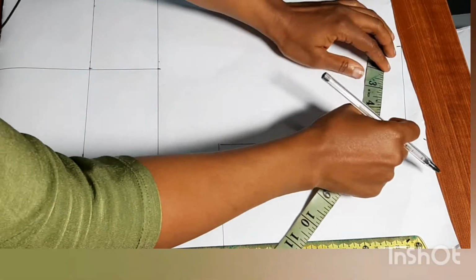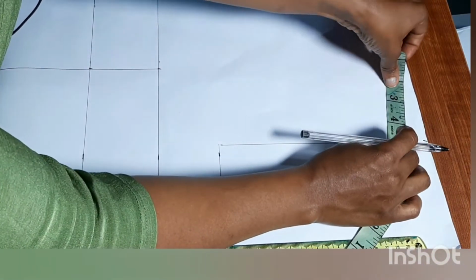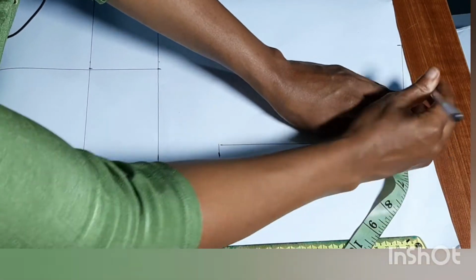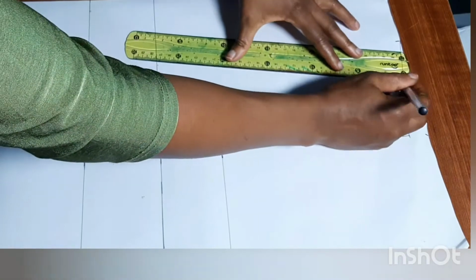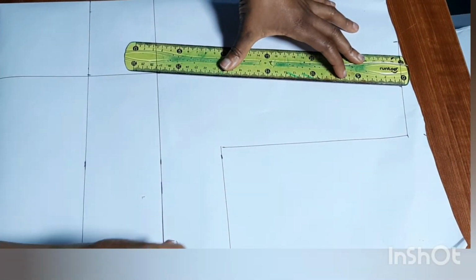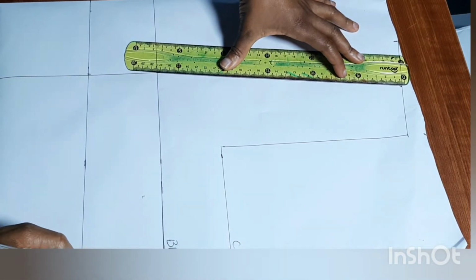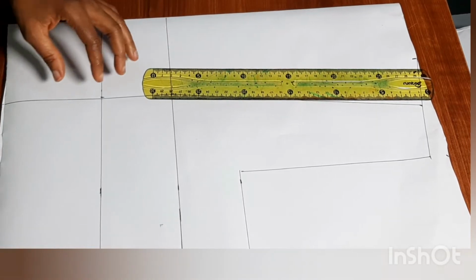So the next thing, I come to this shoulder point and divide the shoulder line. The remaining part, I divide into 2 and mark the midpoint. Then when I mark that midpoint, I connect it back to this bust line here. So let me indicate the bust line, chest line, under bust line, and the waist line. Those are the lines.